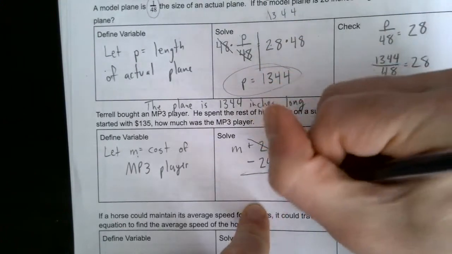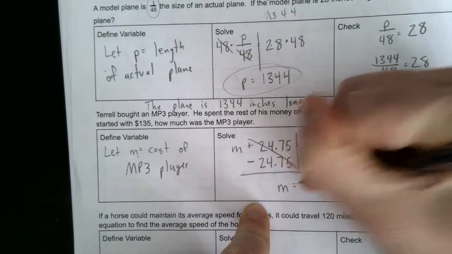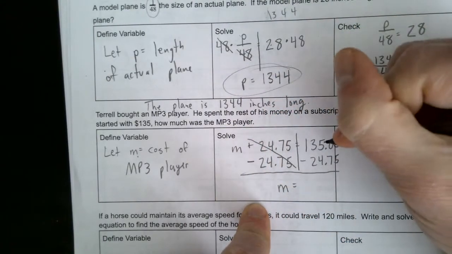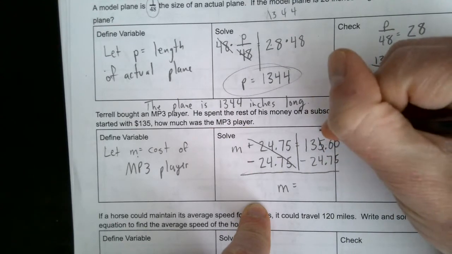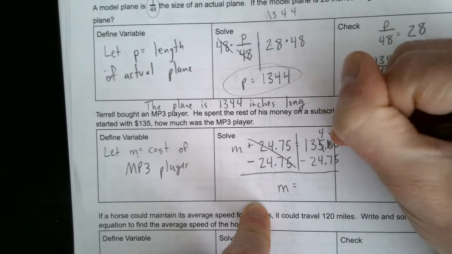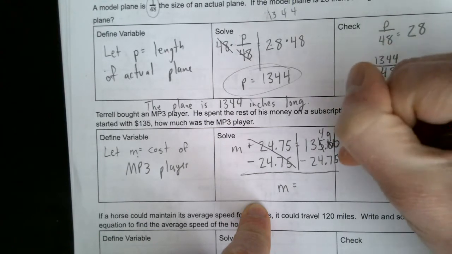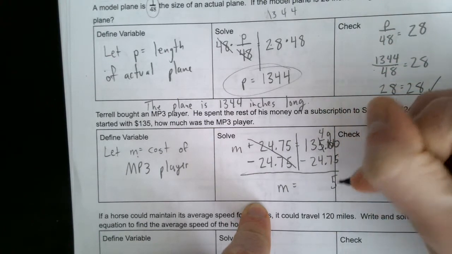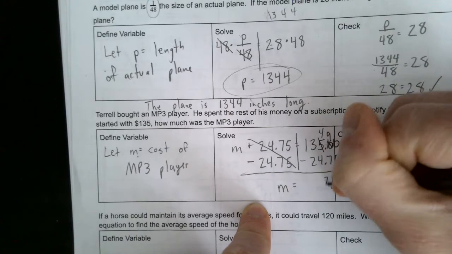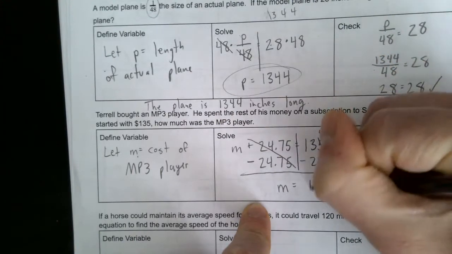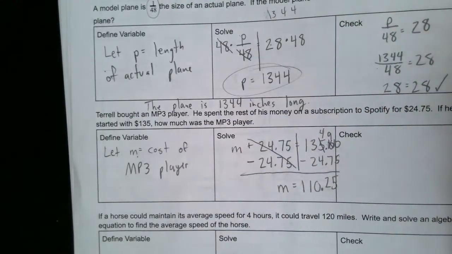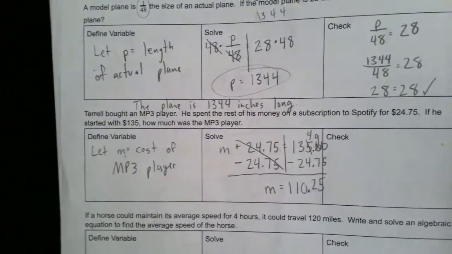These cancel out, and you're left with just M equals. Now we're going to have to do a little regrouping here. 10 minus 5 is 5. 9 minus 7 is 2. Bring down the decimal point. 4 minus 4 is 0. 3 minus 2 is 1. $110.25 for that MP3 player.